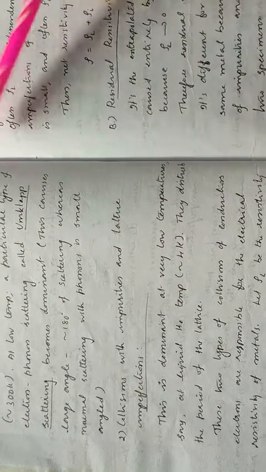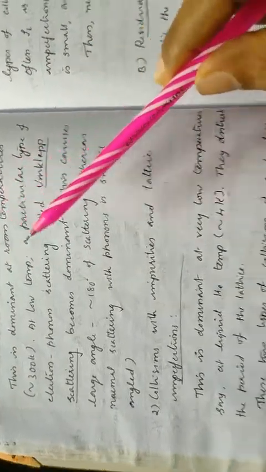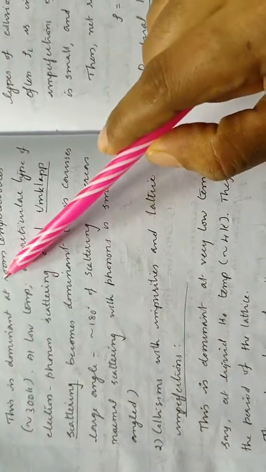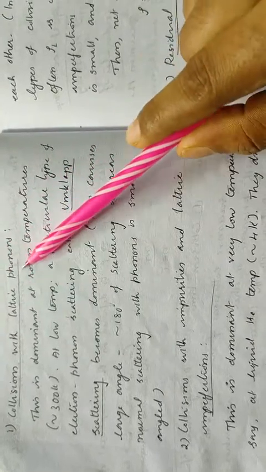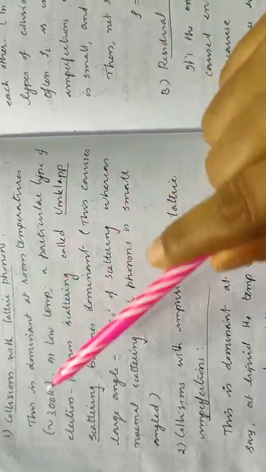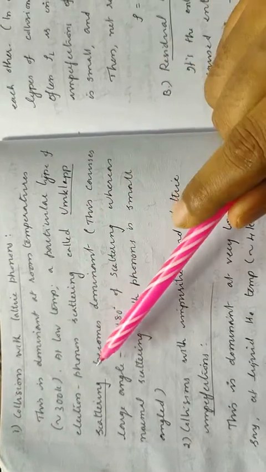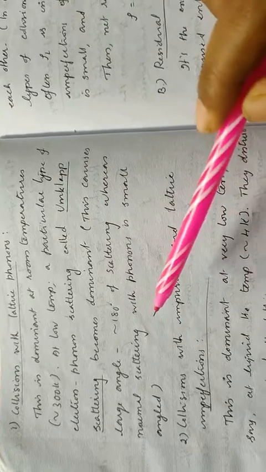These collisions can be classified into two types: collisions with the lattice phonons and collisions with impurities and imperfections. The collision of the moving conduction electrons with the lattice phonons is dominant only at room temperature. At low temperature, a particular type of electron-phonon scattering called umklapp scattering becomes dominant.